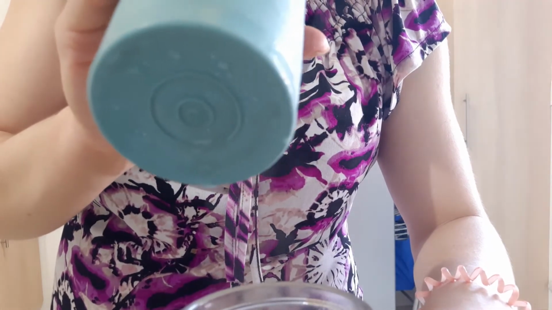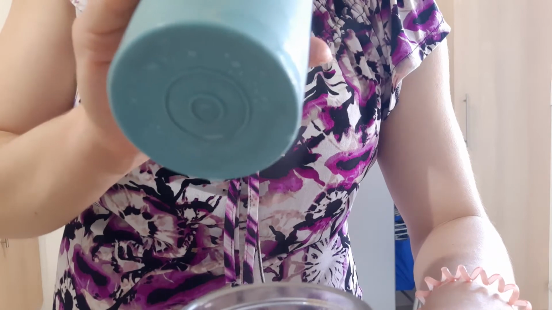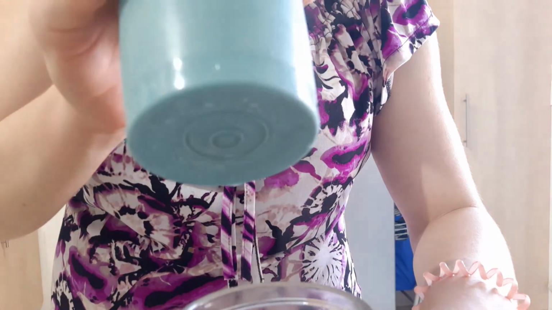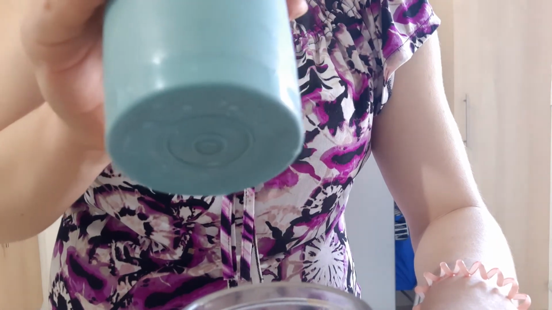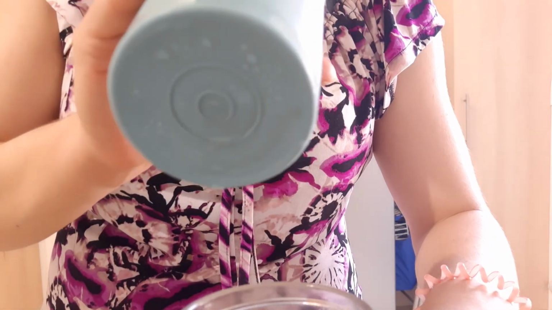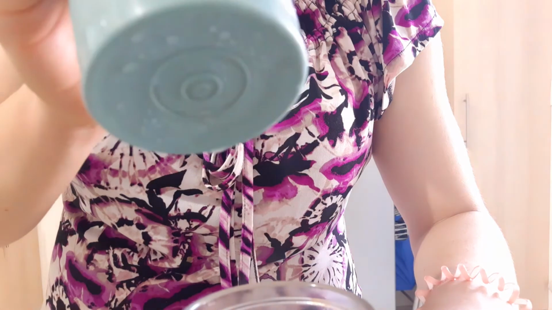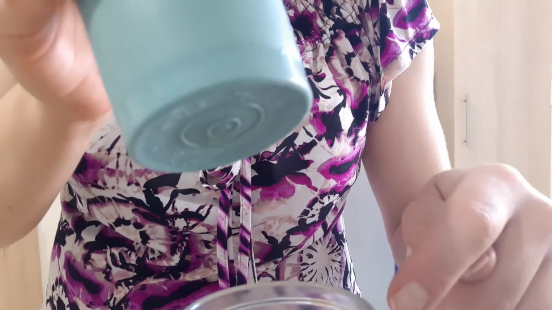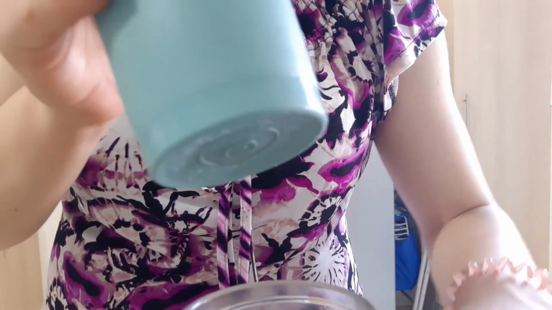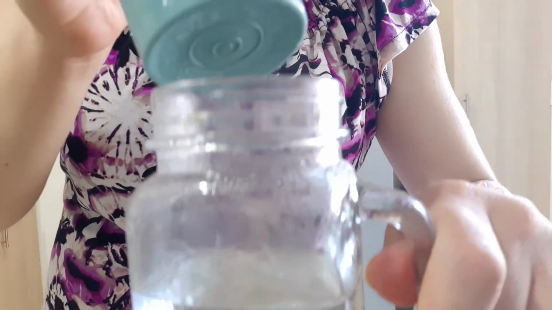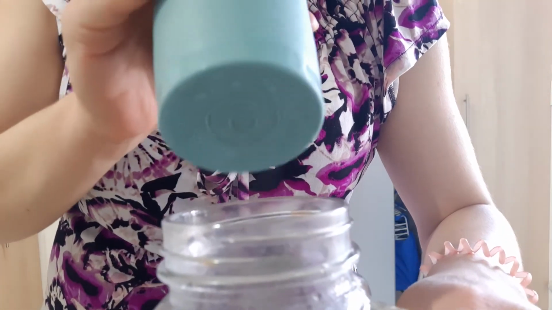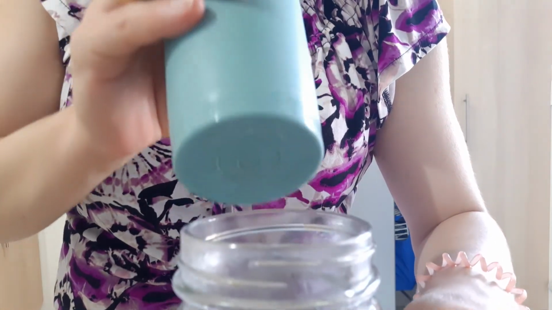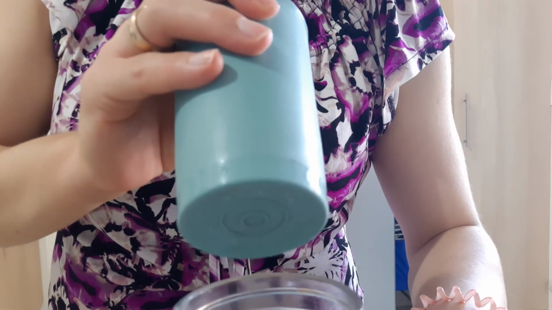Now we have precipitation. See those droplets? Well, those droplets are gonna go back into the jar. When it rains, it's called precipitation.